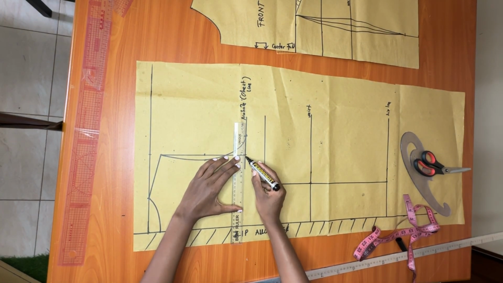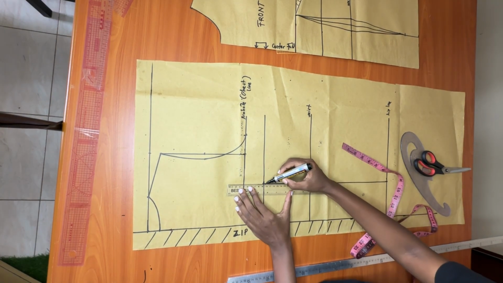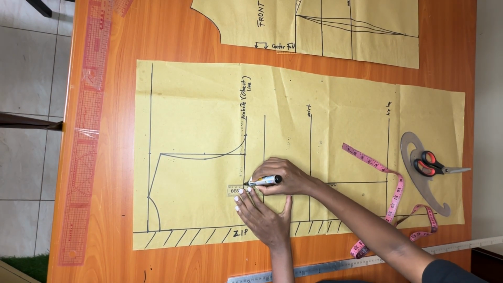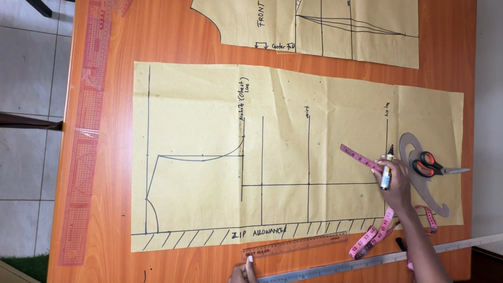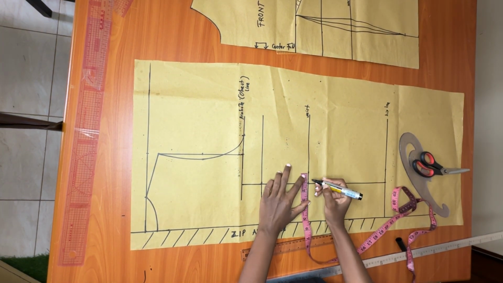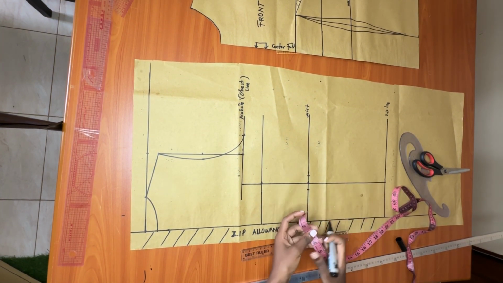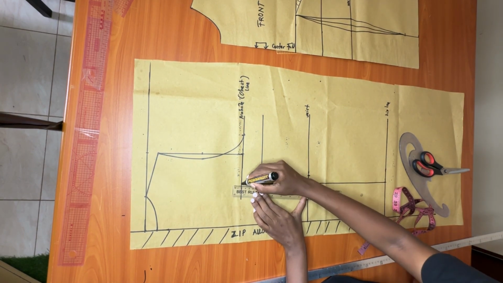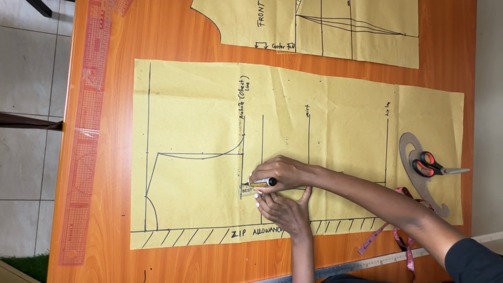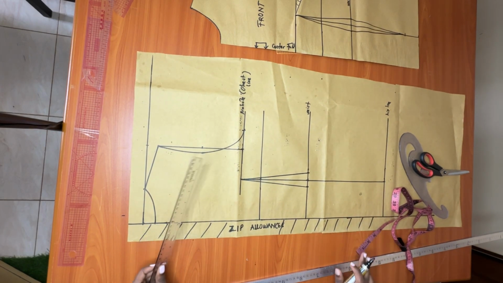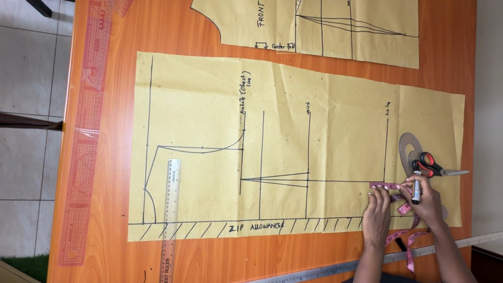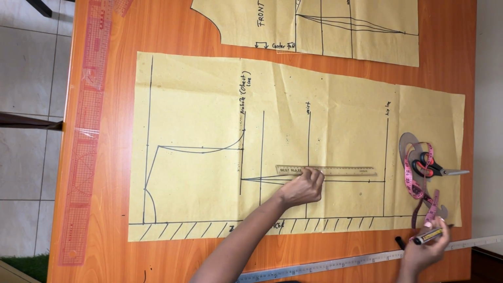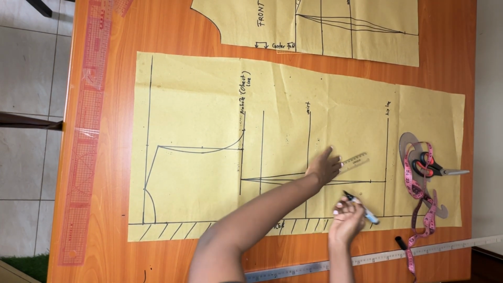So we are going to extend the chest line or armhole line, and then we shall extend the dart line up to that point. Then we shall mark the dart width on each side, which is 0.75 and 0.75. You could use 0.5 or 1 inch if that's what you used at the front. Then we're going to just join the lines like that. At the bottom, we shall go up by 2 inches from the hip line. Then you can go ahead and join the lines.